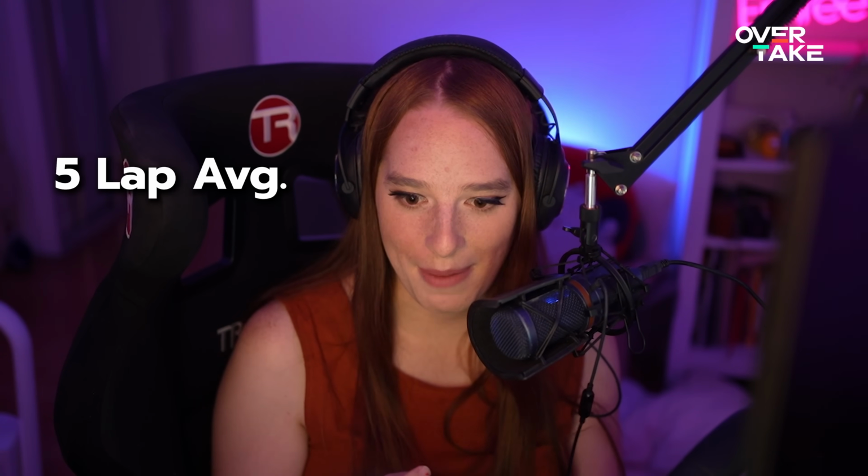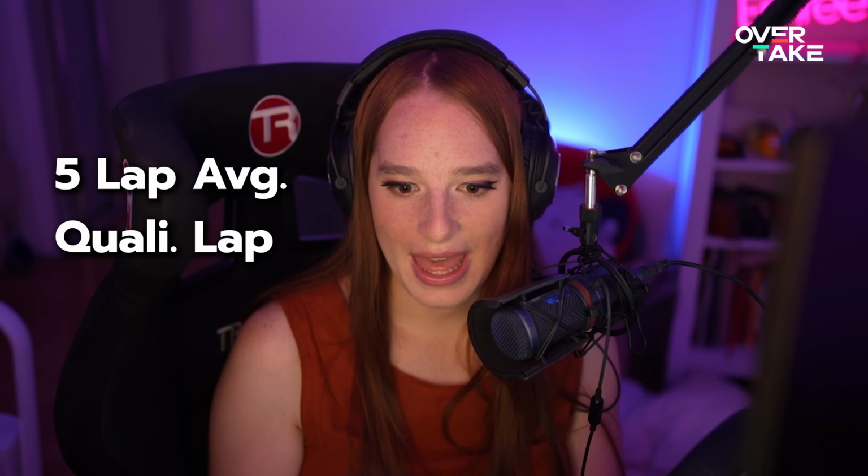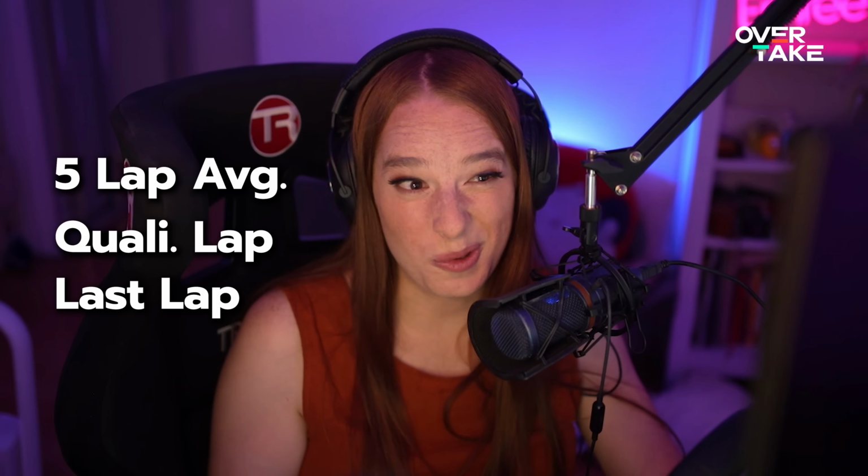Also in Kapps is a fuel calculator. I use this behind my camera, so you can't actually see it, but this gives you your fuel usage and how much fuel you'll need to finish a race. You can completely customize this. What my settings are, I normally run a 5-lap average, a qualifying lap, and a last lap, and I'll use all 3 of these numbers to really work out how much fuel I need to take, especially if I'm fuel saving. It can give me a good idea.